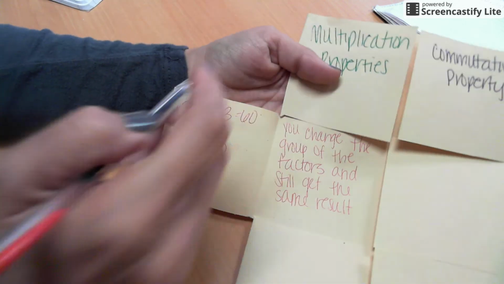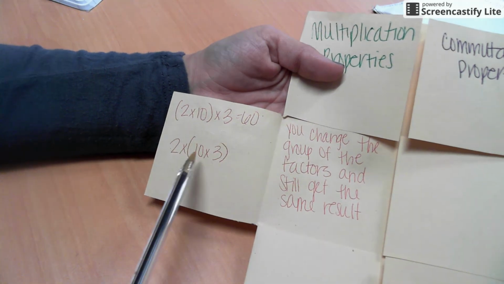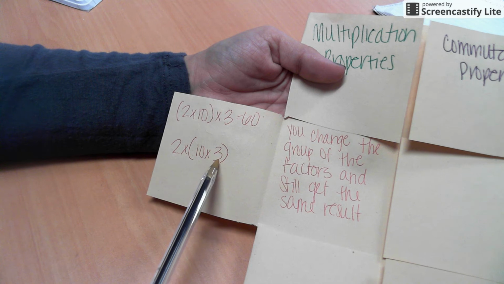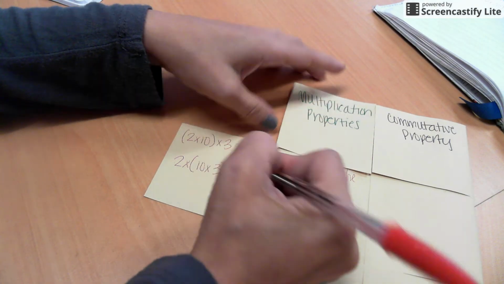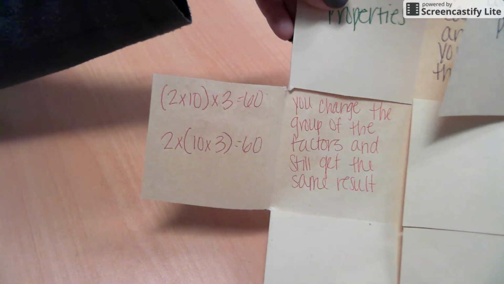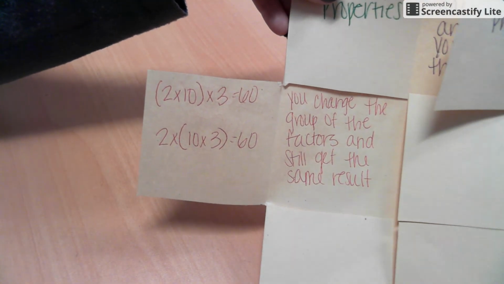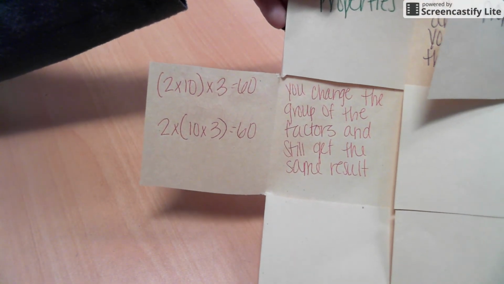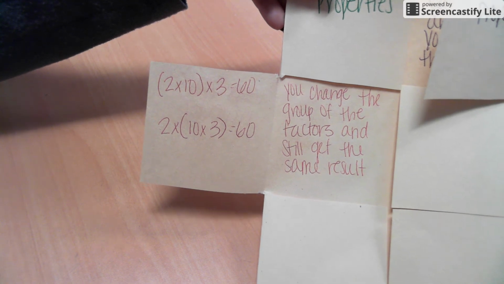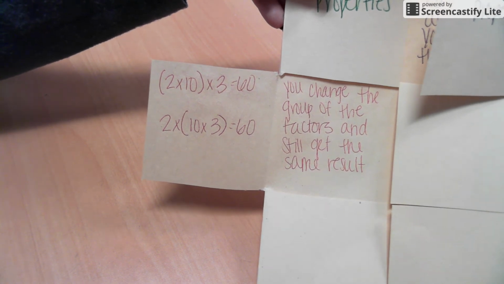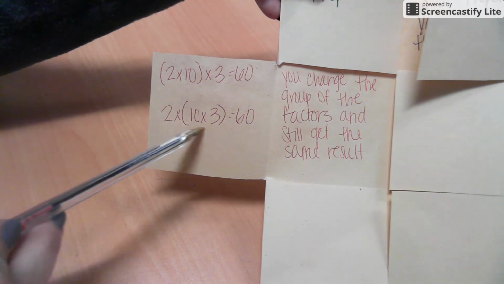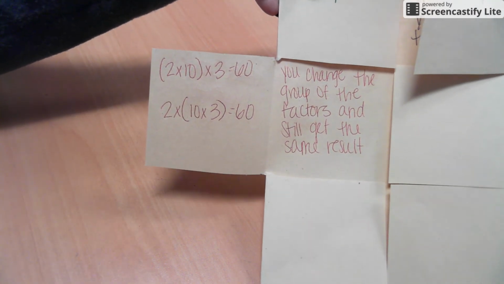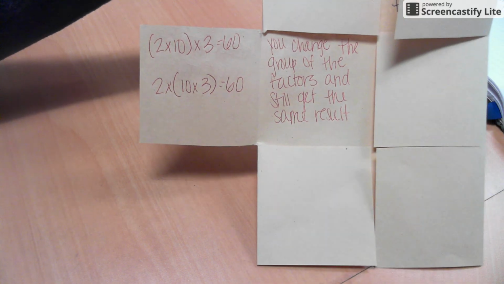So it's the same thing if I group 10 times 3 first. 10 times 3 is 30. 30 times 2 is 60. So I still get the same result no matter which group of factors I do first. So that's what the associative property means. You can change where the parentheses are, and you'll still get the same result.